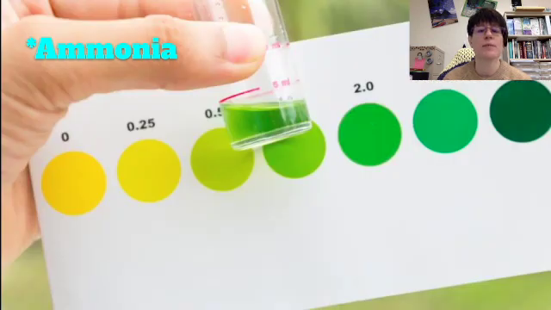Ammonia can be a problem. This is a problem in fish tanks. That's why you have to change the water in your fish tank, due to a buildup of ammonia from the waste from the fish. That can become an issue in the environment as well if waste builds up, especially from urea, which will produce ammonia.